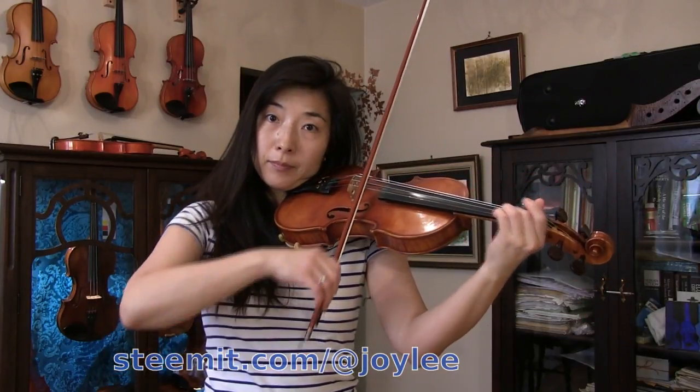Now 2 slurred, then 3 slurred again. So here, now we're starting to develop the independence of bow stroke. One group starting down bow, our second group we start with up bow. So we're trying to master the irregularity, controlling the bow stroke while playing irregular bowing.